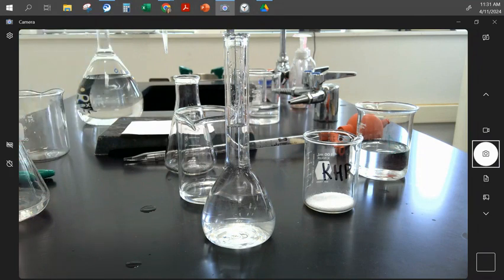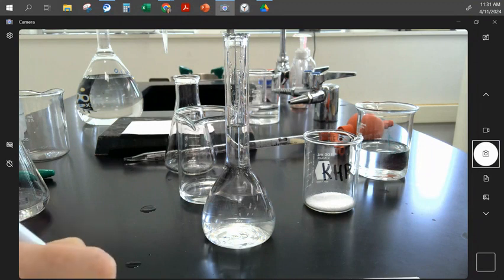Okay. All right, so now I have 100 milliliters of my diluted vinegar. I need to write that down so that I remember. That's going to affect my calculations. I need to know how much vinegar I titrated. So I'm going to write that I took 10 milliliters and I diluted it to 100 milliliters.